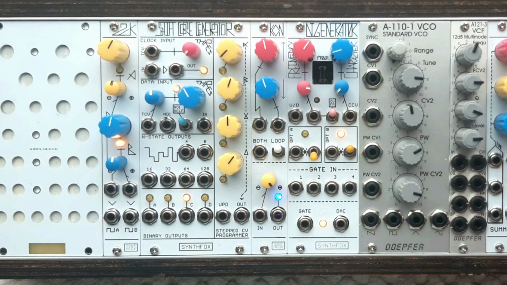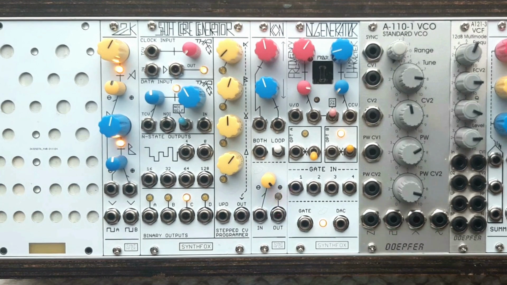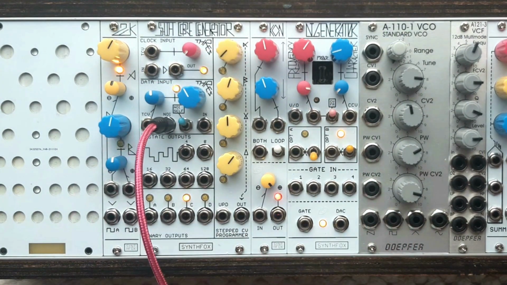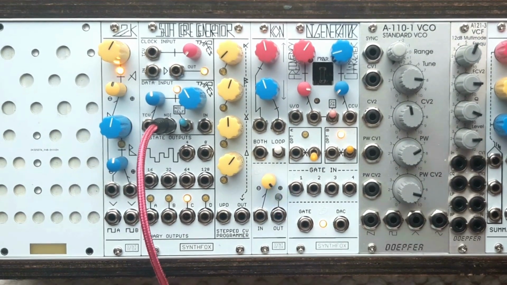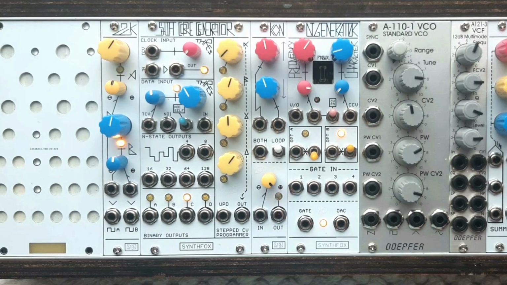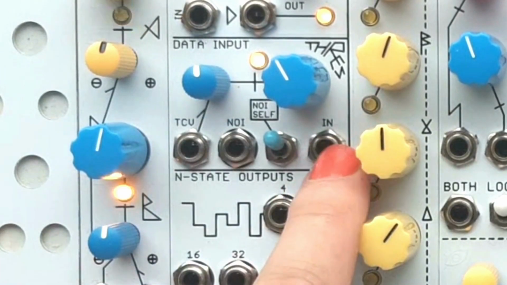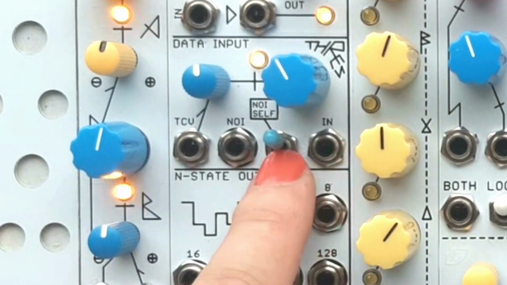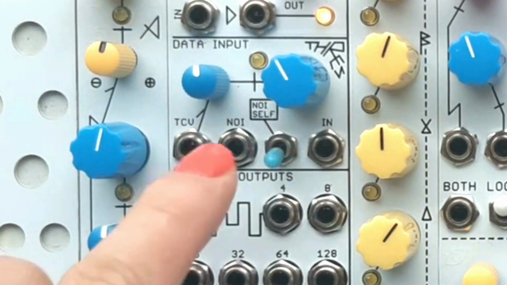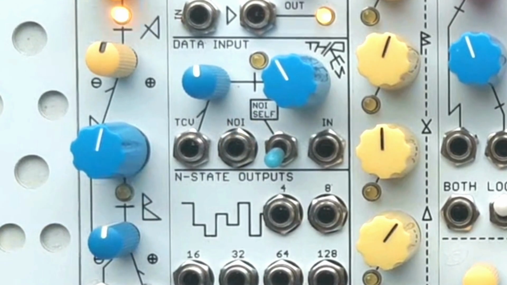The module features an onboard noise generator, and its output is available at the data input section at the NOI jack. This noise can further be used in any way you like. The most common usage for it would be an audio source or a sample and hold source. This noise source output is also normal to the data input jack if the switch is in the upper or NOI position. However, if the switch is in the lower or self position, the last bit of the shift register is normal to the in jack, thus cycling the shift register on itself and creating a looping 16-step pattern.